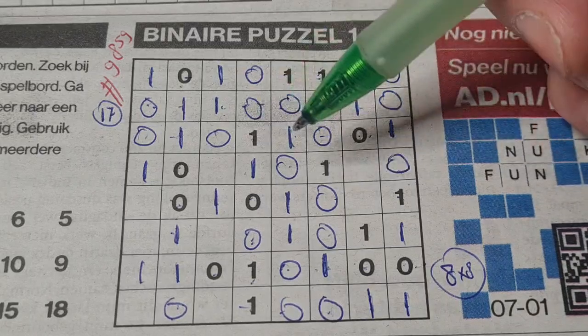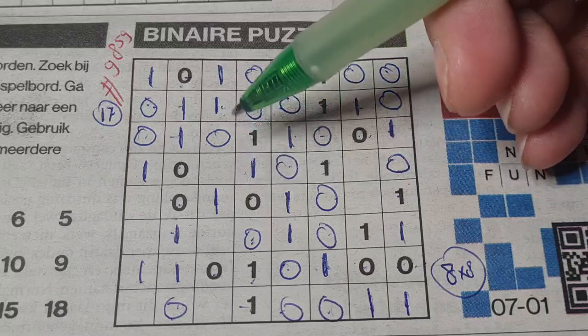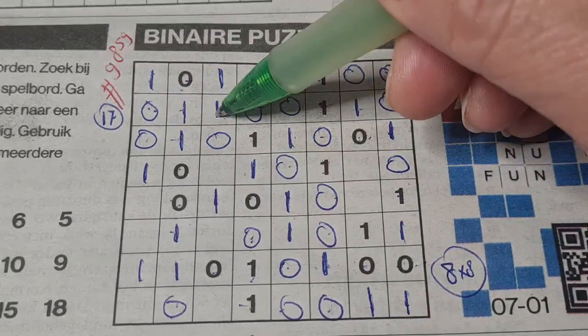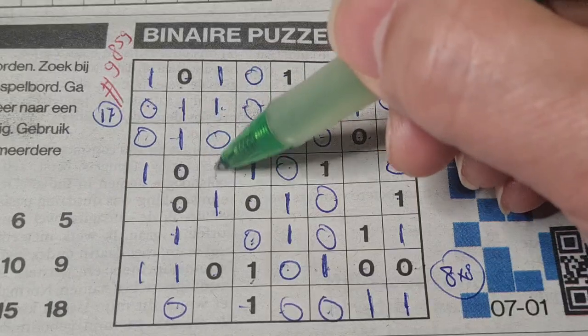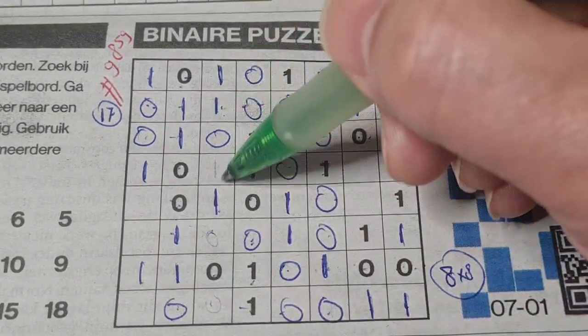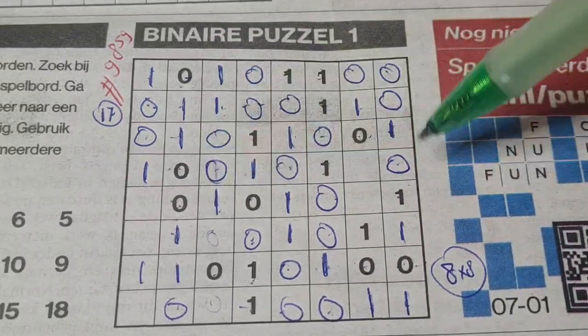Then let me see. I'm stuck. Well, we have here 3 ones. If I place number 4 there, then we will have 3 O's in a row in this column. Not allowed, one of the rules, so this can be 1. This should be no. The 4 O's we have here, so the rest are ones.